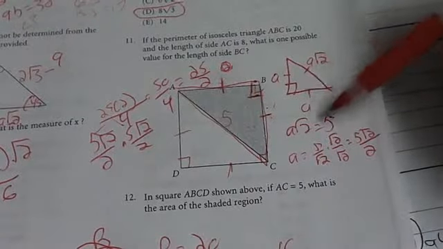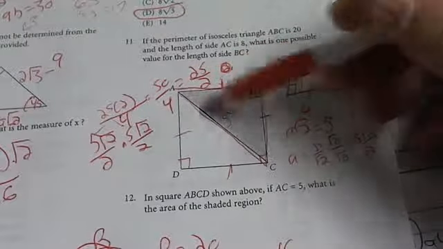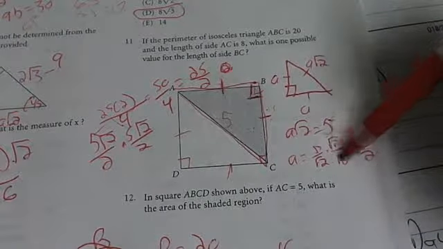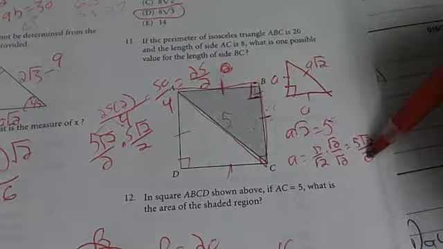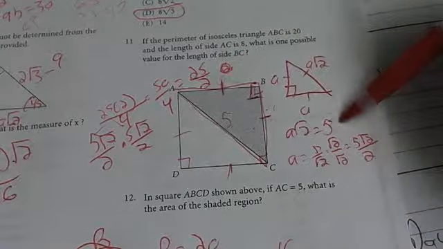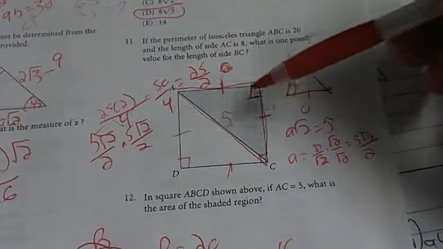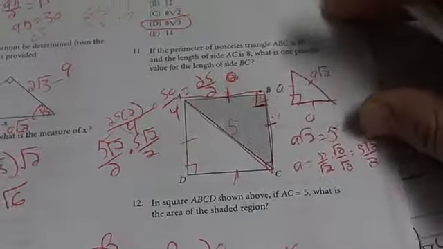Hold on. This is 5, right? AC is 5. Square root of 2. 25 times 2 is 50, over 4. Yeah. Alright, that's it. Oh, divided by 2, sorry. And then divided by 2, because this is just a times b. Remember, it's a times b divided by 2. Alright, hold on, let's just redo it again. It got a bit messy.